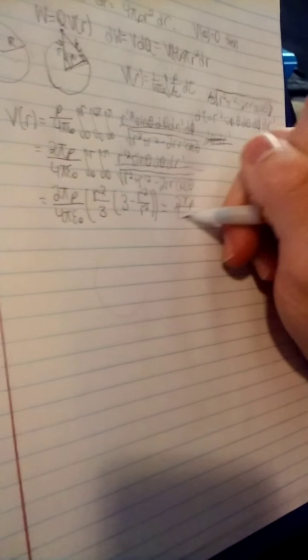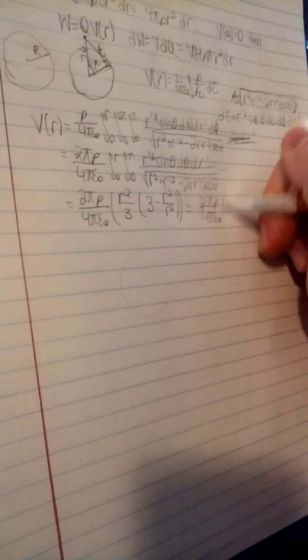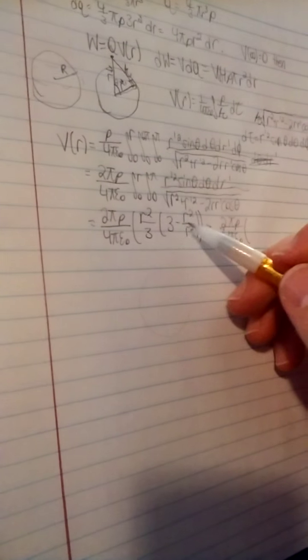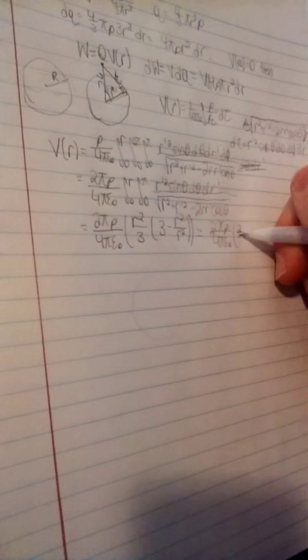So we have this part that goes to 1. So then that just gives us 2 pi rho over 4 pi epsilon naught. This is 3 minus 1, which is 2, so we have 2/3 r squared right here.